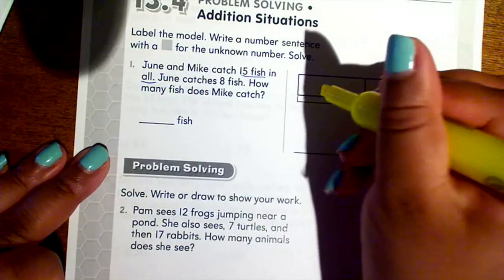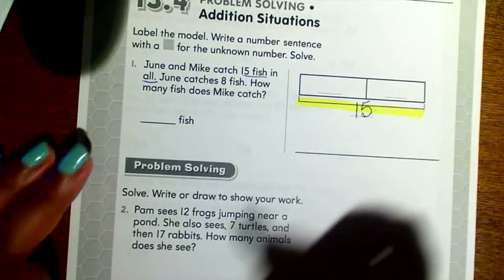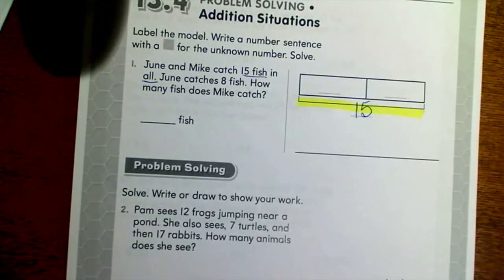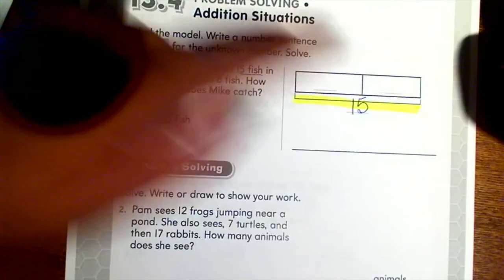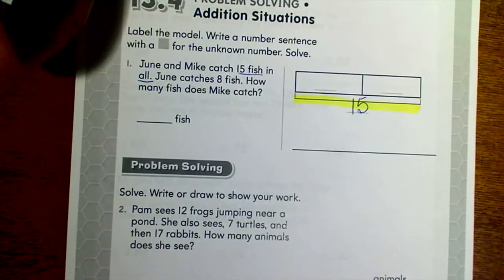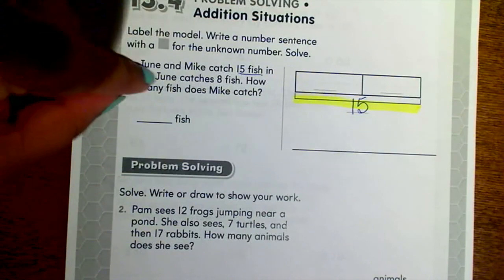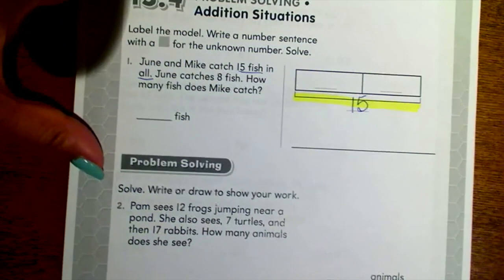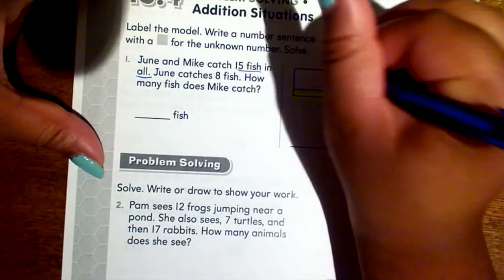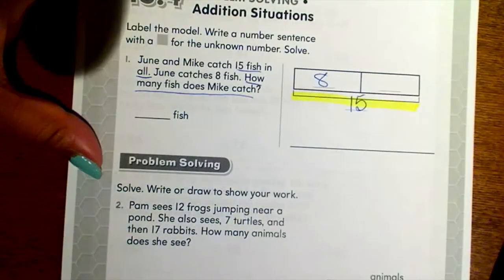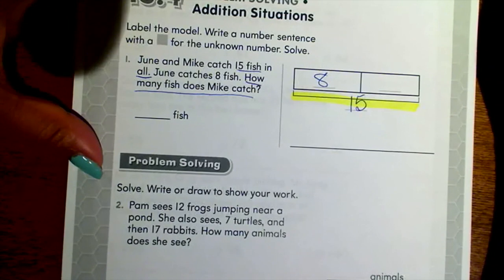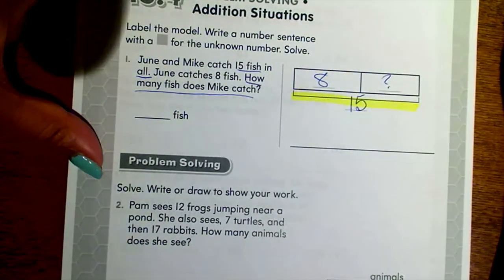I like to highlight the total because when you know the total, you now know that one of these parts cannot be bigger than the total. Okay? So they said June catches 8 fish. So June catch 8 fish. How many fish does Mike catch? So we need to know Mike's number.